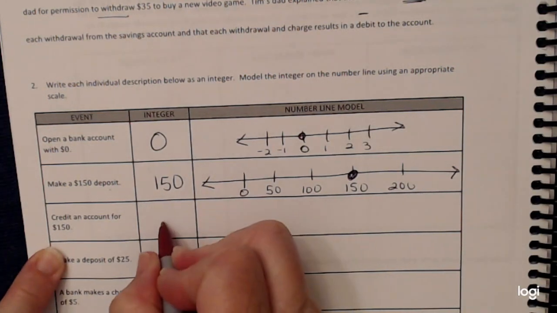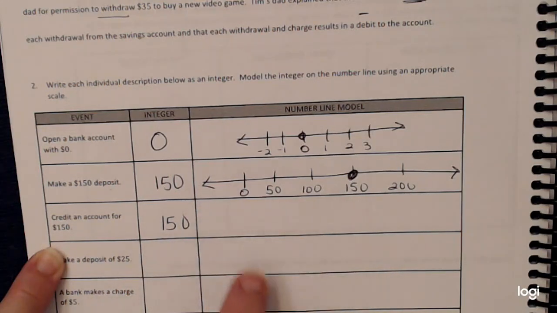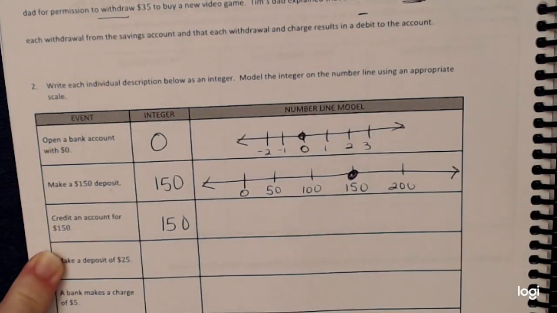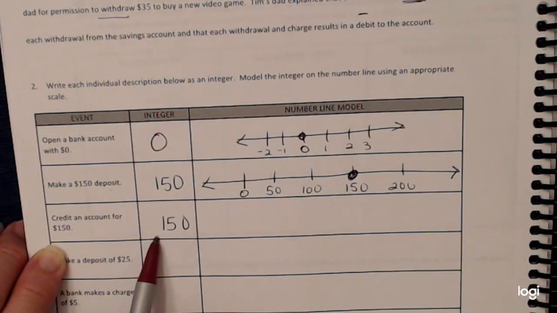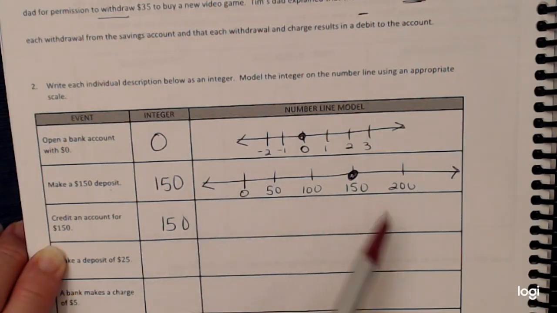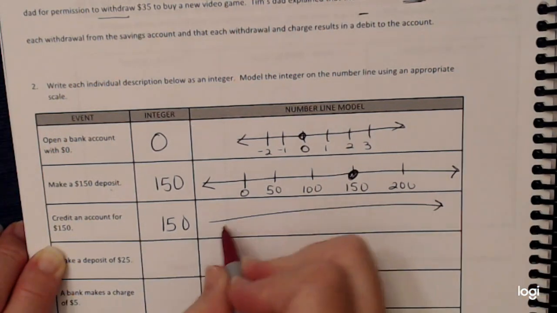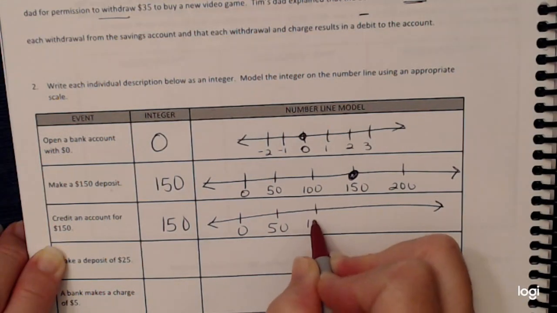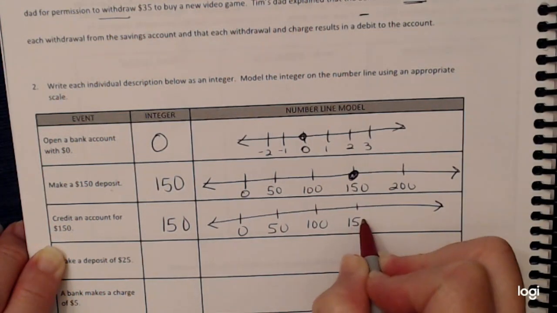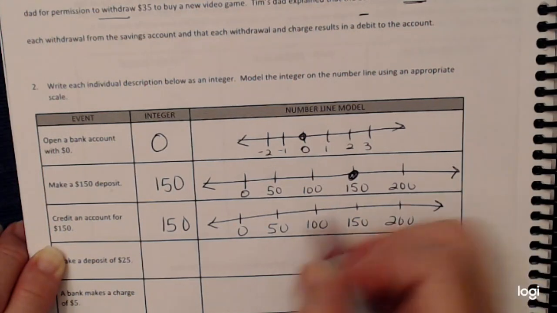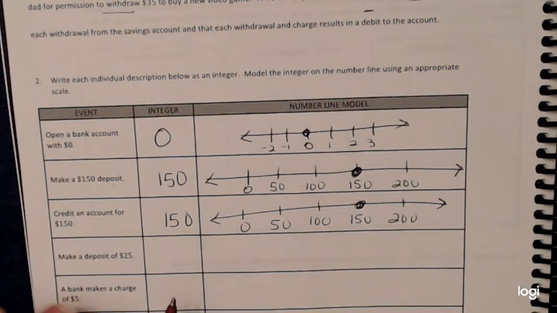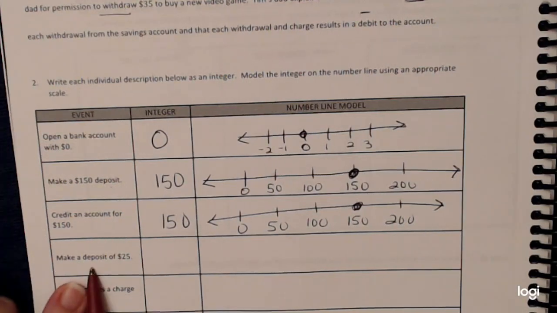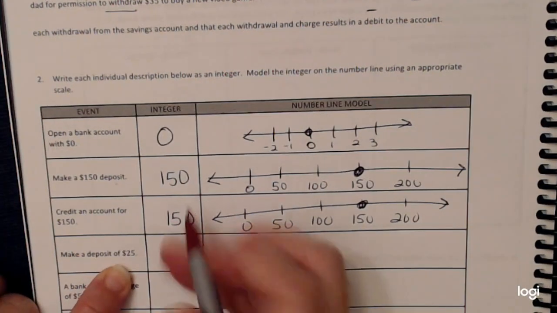All right, 150 again. Look at the top up here at the page. See if you can find where we had the word credited. Was credited positive or negative? It was a positive. So we're going to have the exact same number line. I'm going to still count by 50s, and plot my point. Okay, our next description says make a deposit of $25. The integer is 25.